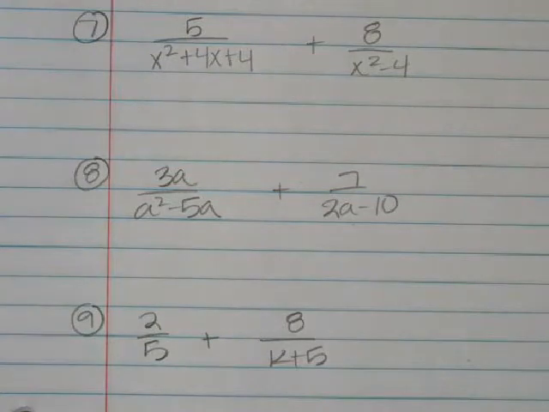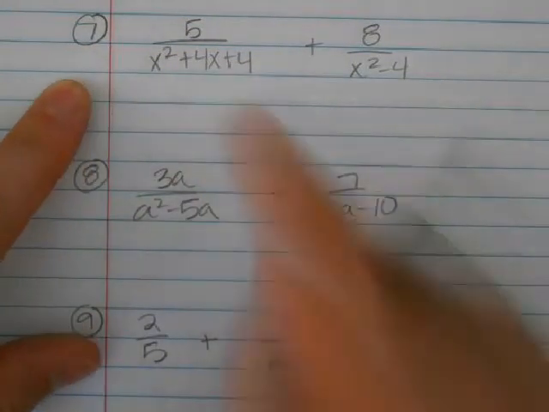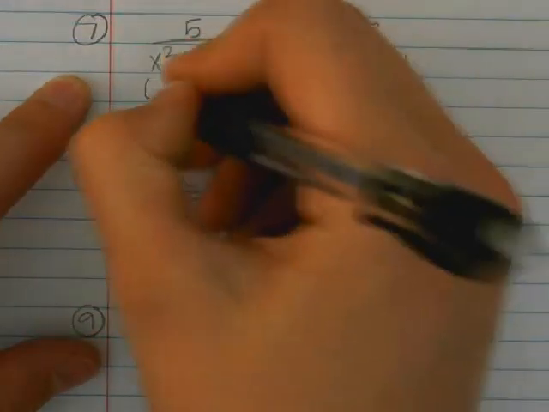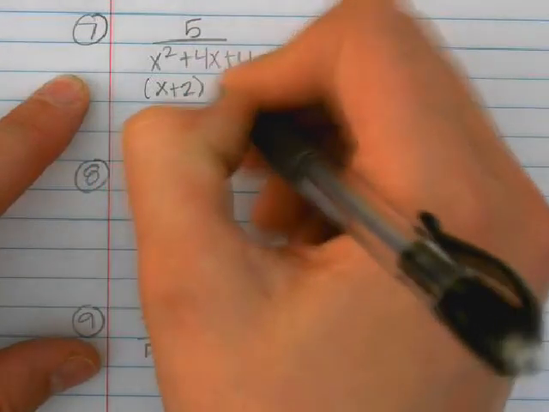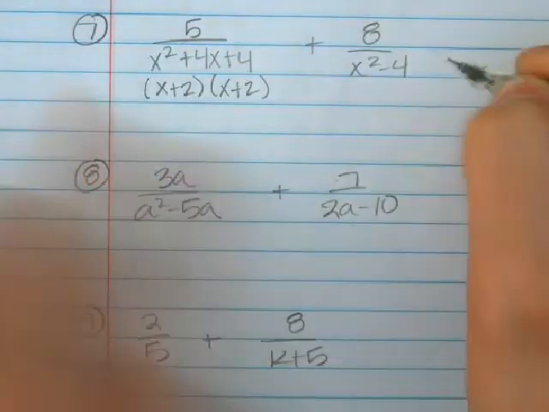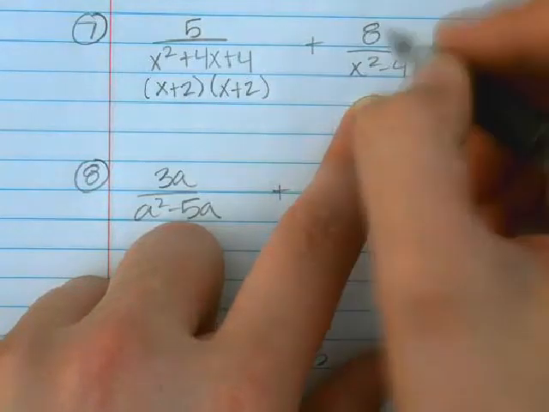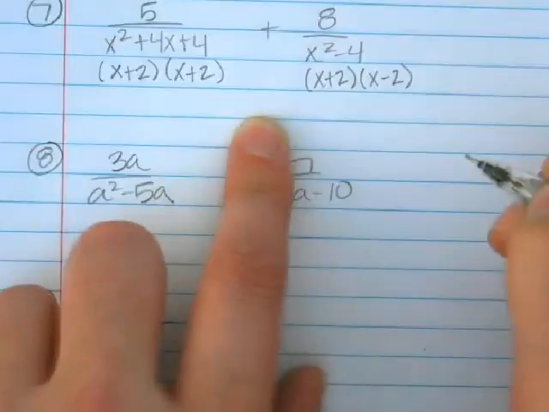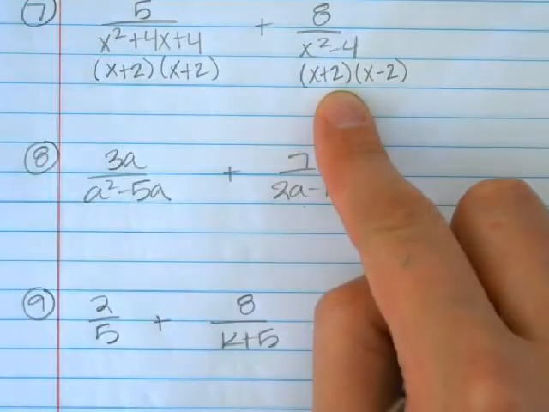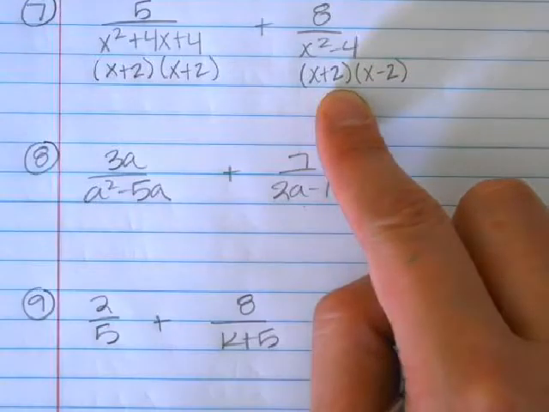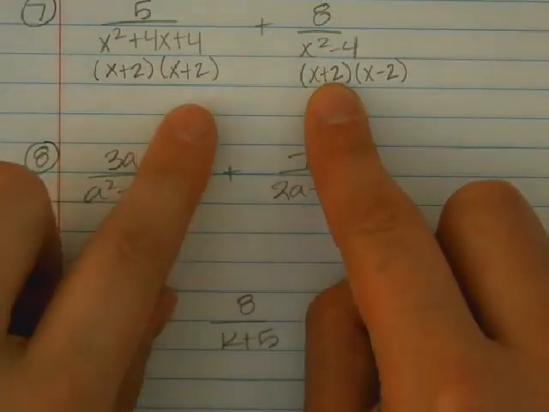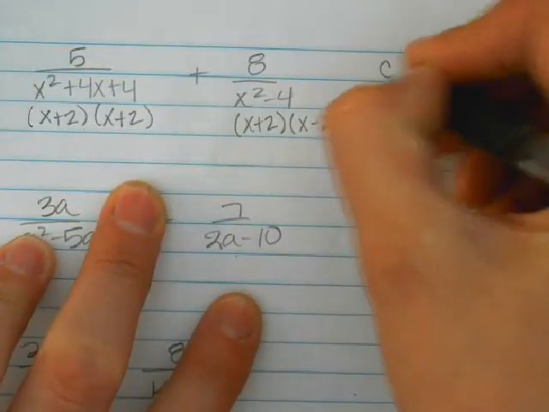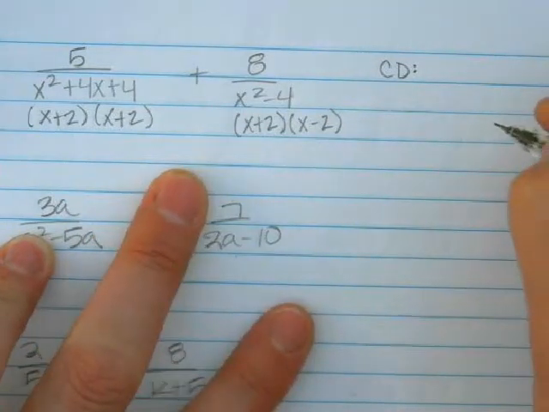All right, how did you guys factor the denominators for number 7? Number 7 is x plus 2, x plus 2. Okay, so when you use the diamond method, you find x plus 2, x plus 2. How about the factoring for this one? It's x plus 2 and x minus 2. Perfect. So if you look at this, I can see that there are x plus 2's on each side, but how many of them do I need in my common denominator? I need 2, because this side only has 1, but this side has 2 of them. So your common denominator actually needs 2 of them. Remember, whichever side has more wins.